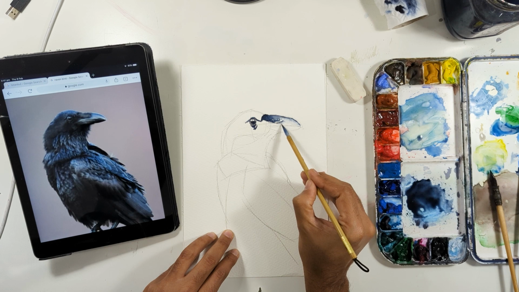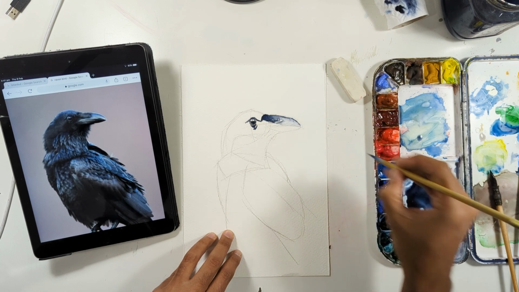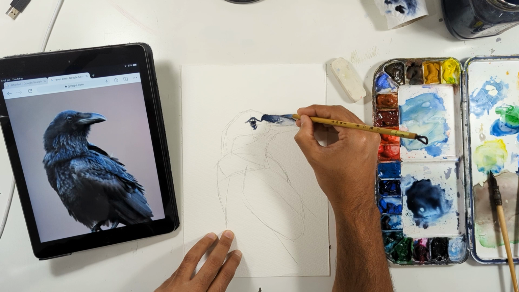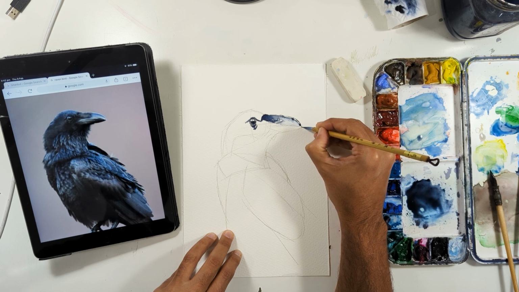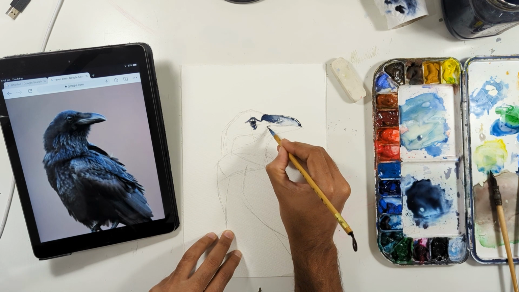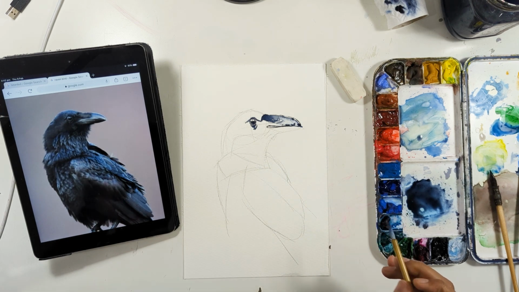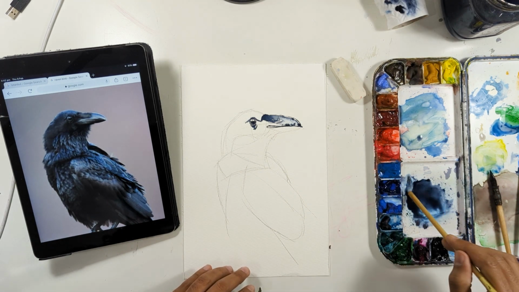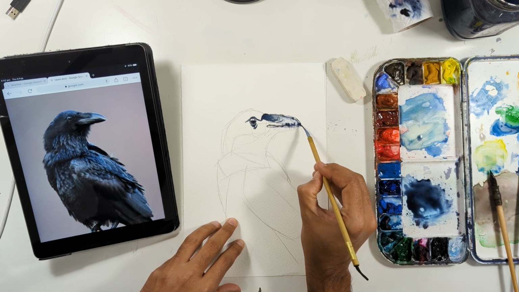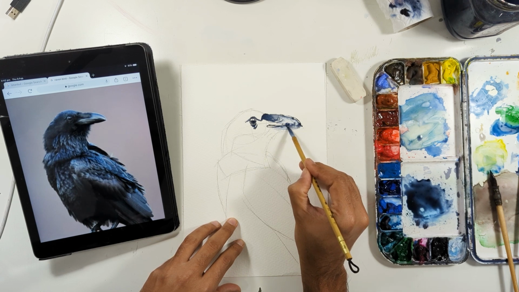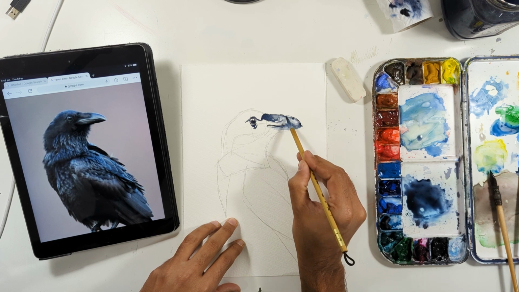I clean the brush, just washing it. So it's just a wash of water. You slowly build layers.